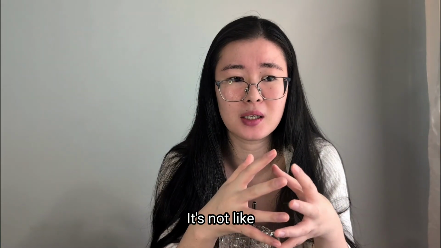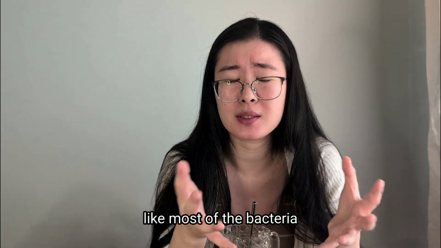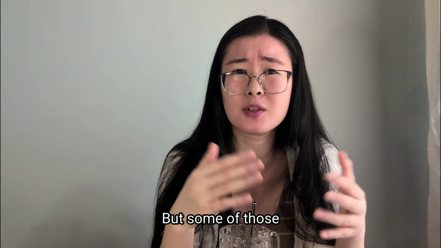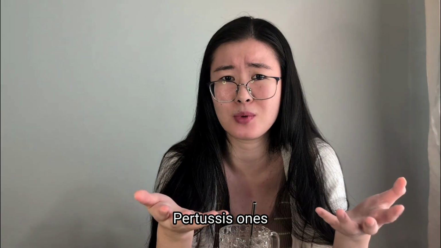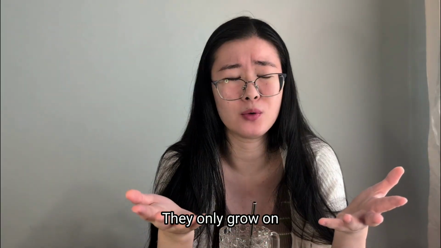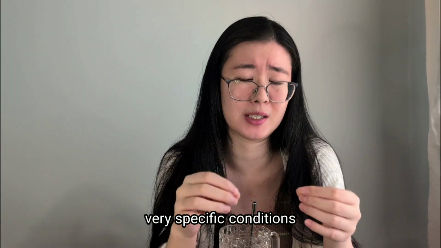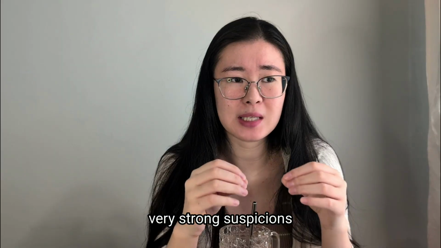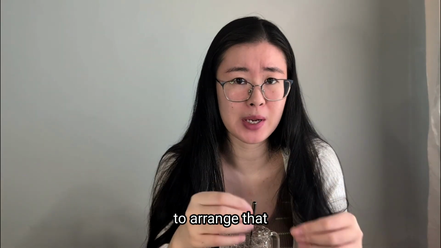It's not like most bacteria, which grow very happily on blood agar or chocolate agar, but some of those fastidious ones, like pertussis, are very picky. They only grow under very specific conditions. So if you have very strong suspicions, definitely give a call and we can try to arrange that.